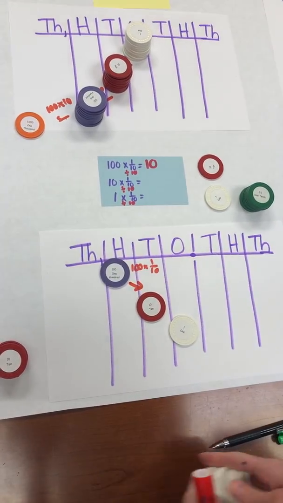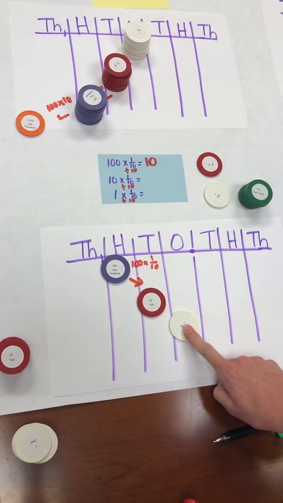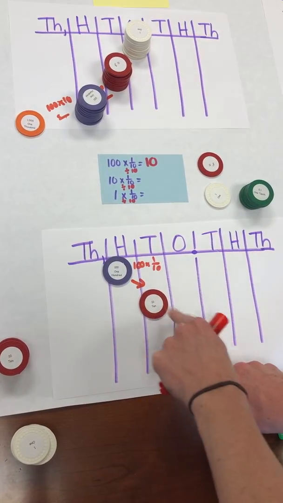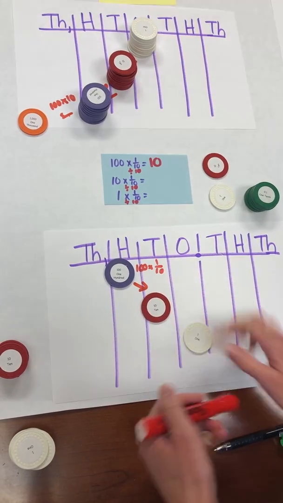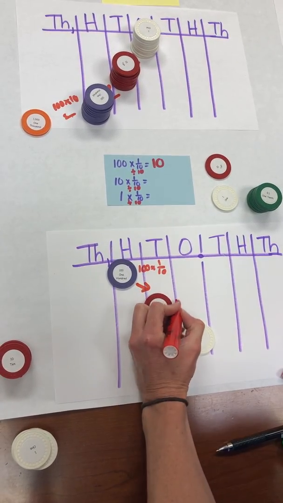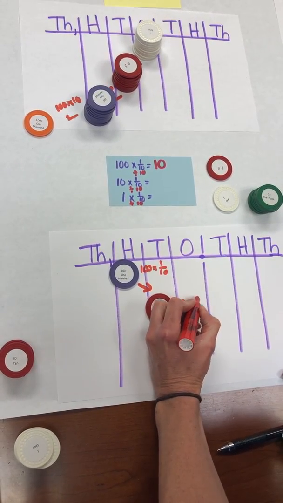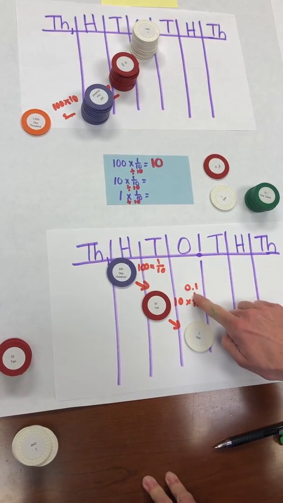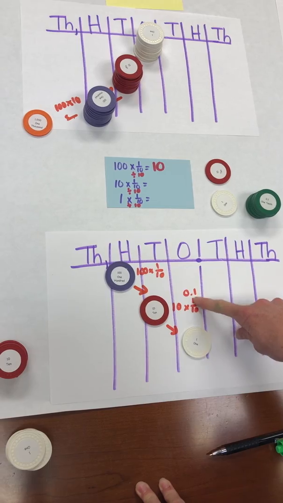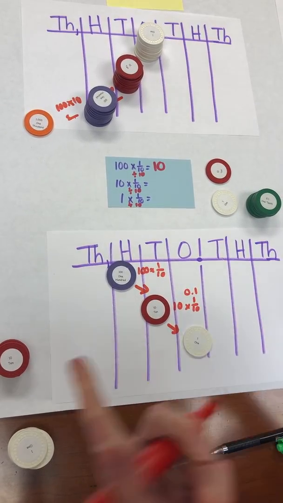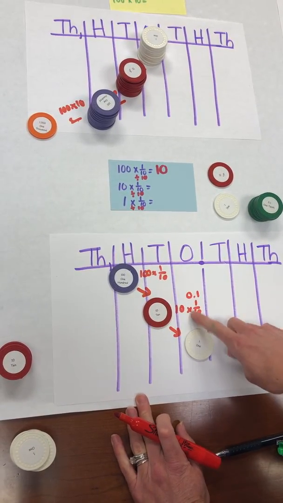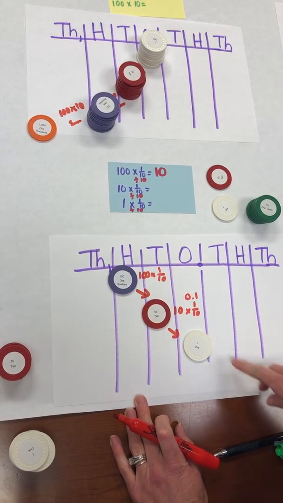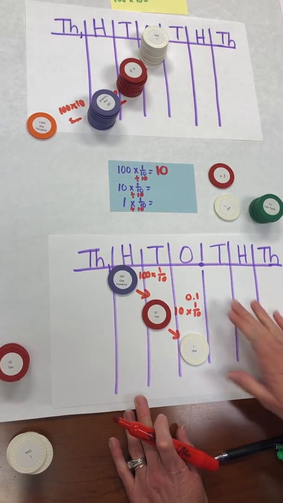So I must take away those other 9 tenths to show that 1 is a 10th of 10. So I had 10. If I multiply by 1/10, and keep in mind that could be written as a decimal, I'm just writing it as a fraction, but you could certainly connect it to the decimal place value. But 10 times 1/10 would get me 1 whole.